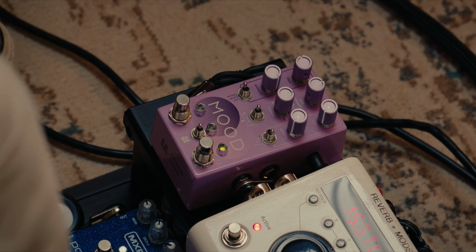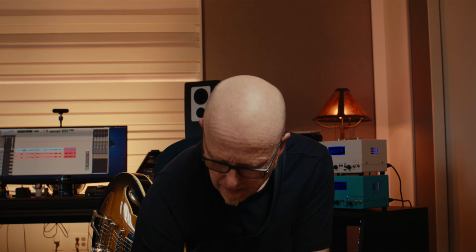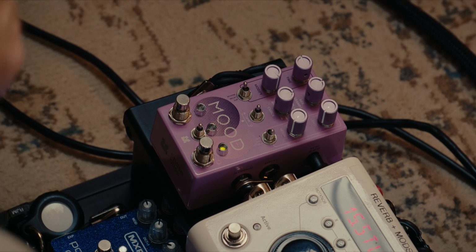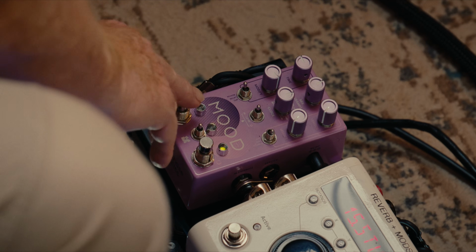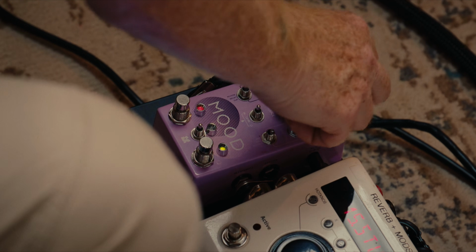I can play over the top. If I turn the reverb on, slight drop in volume, so I'm just bringing up the mix control.